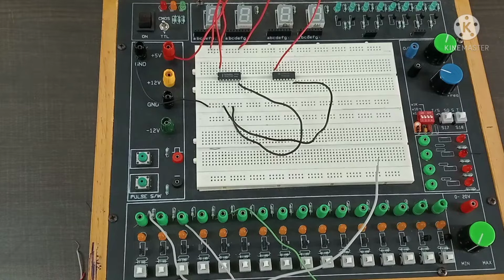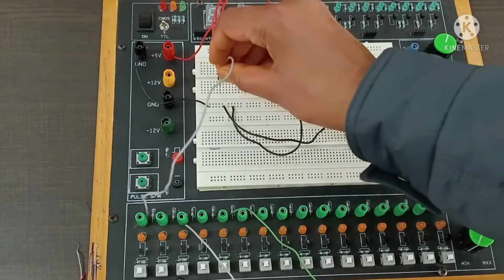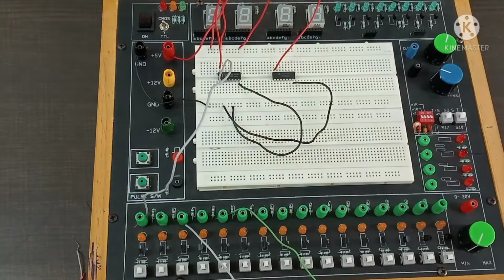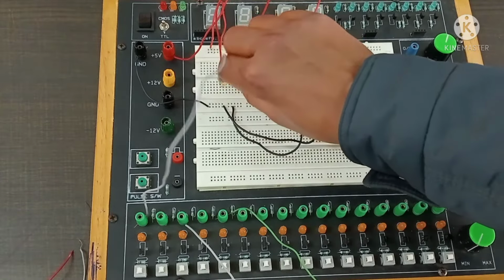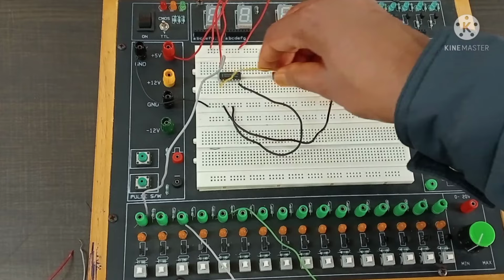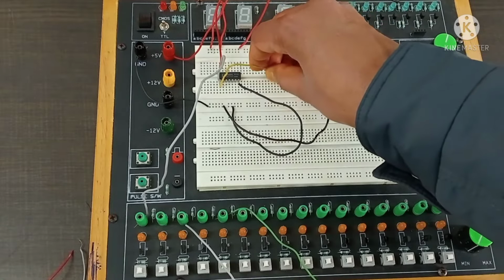This is the input of the NOT gate. Then the same D is given to pin number 1 of the NAND gate, the same input connected here.